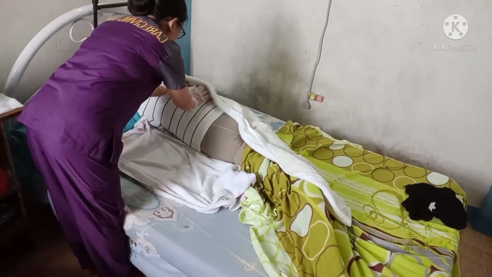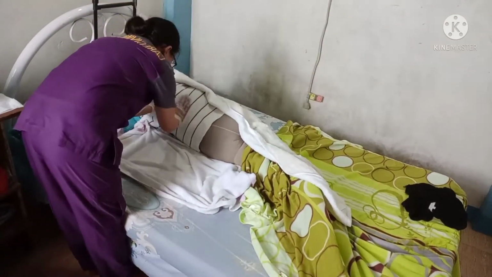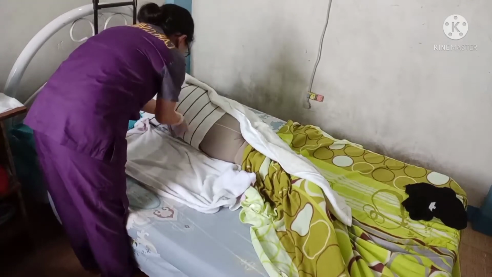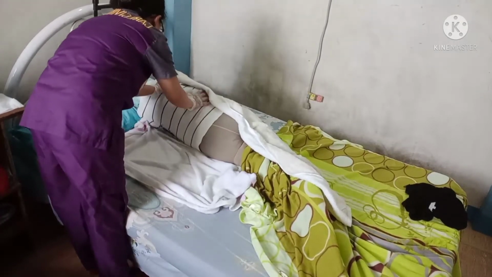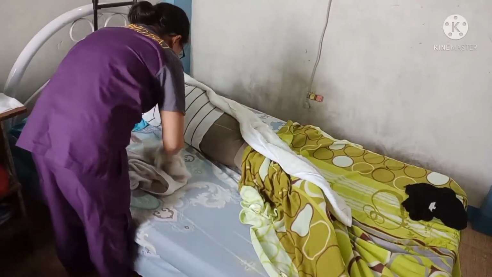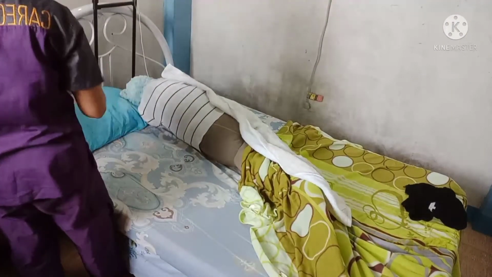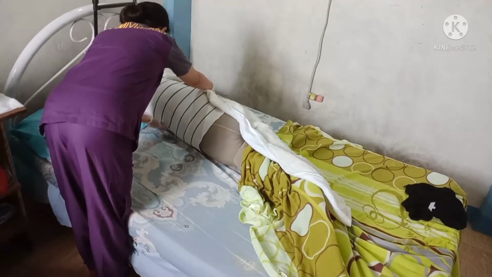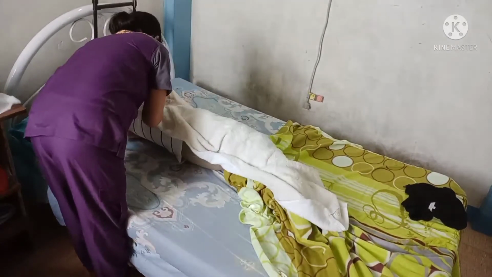Rub back with body lotion or talcum powder, depending on the client's preference and skin condition. And turn the client back to dorsal position.